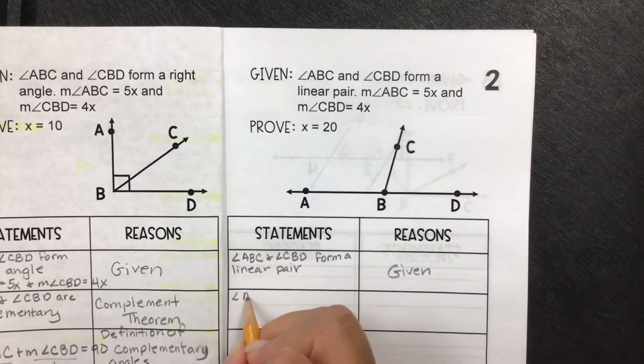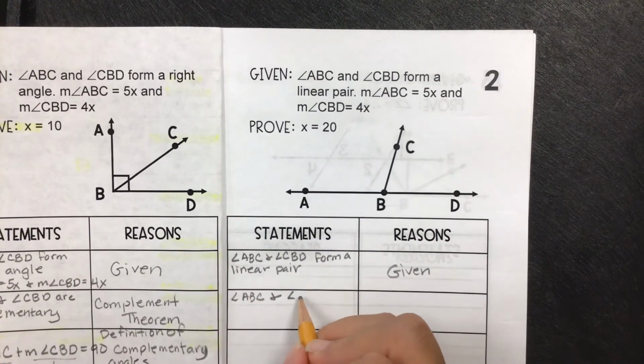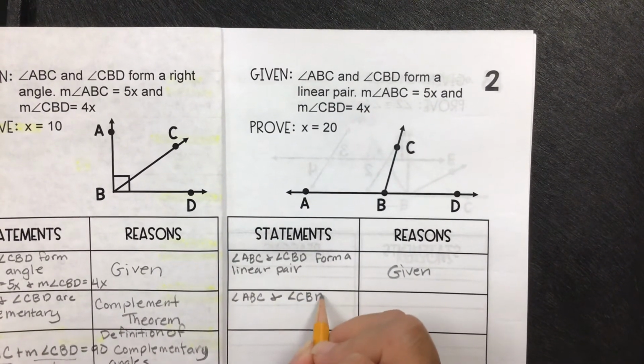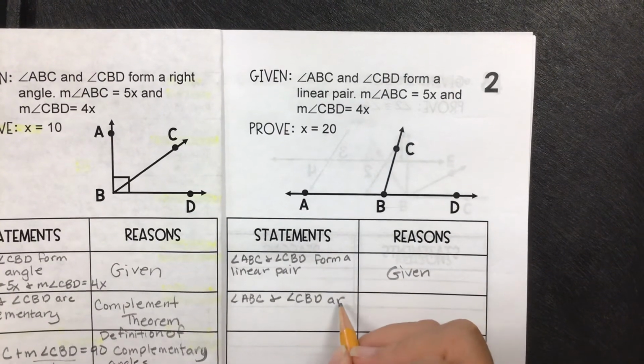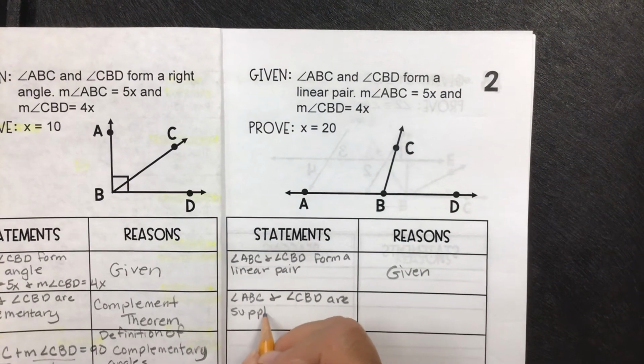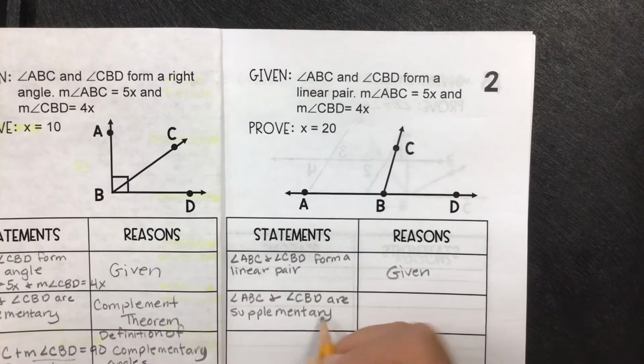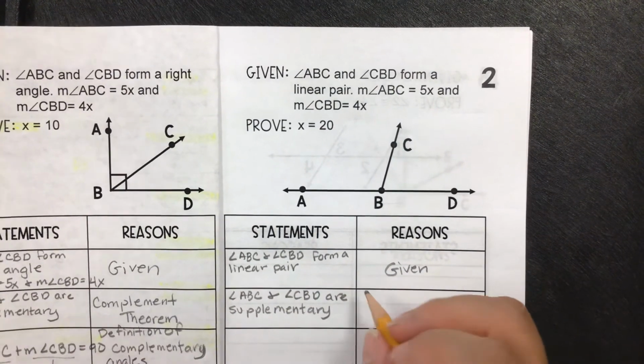That means that angle ABC and angle CBD are supplementary. And this is by the Supplement Theorem.